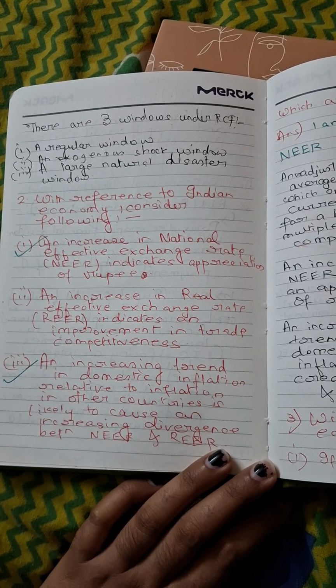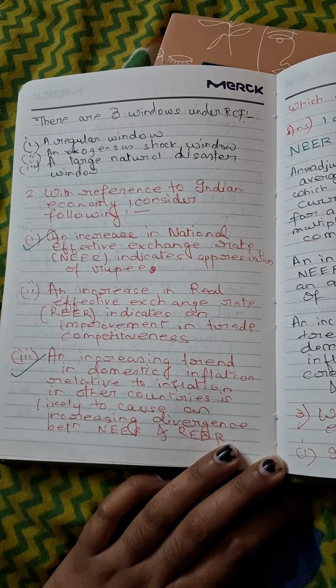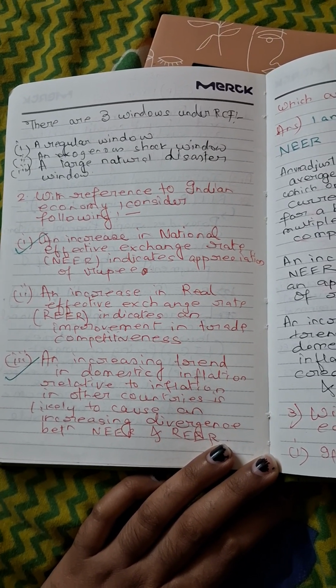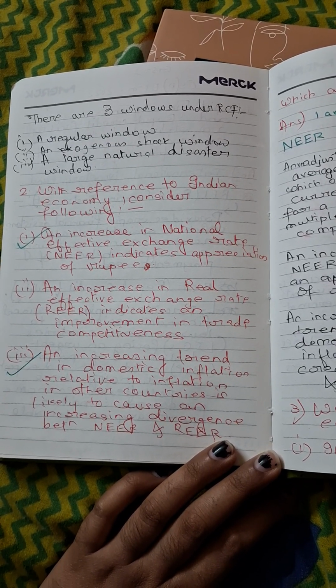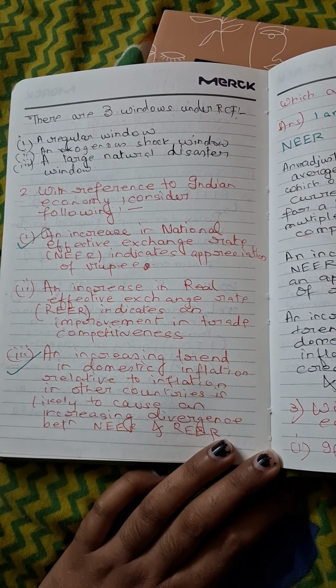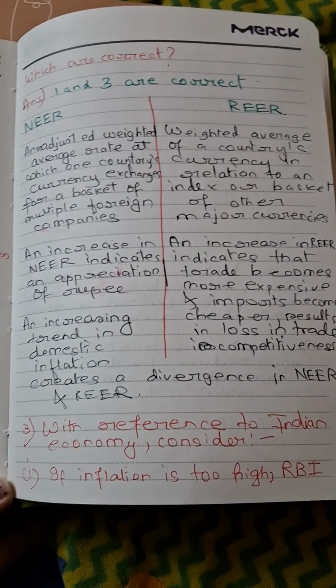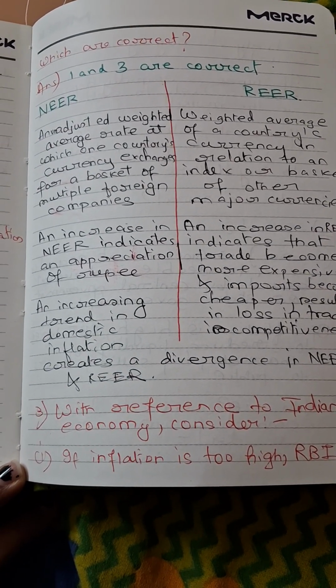That is, an increase in national effective exchange rate indicates appreciation of rupee, and an increasing trend in domestic inflation relative to inflation in other countries is likely to cause an increasing divergence between NEER and REER. Let's study the differences between NEER and REER.